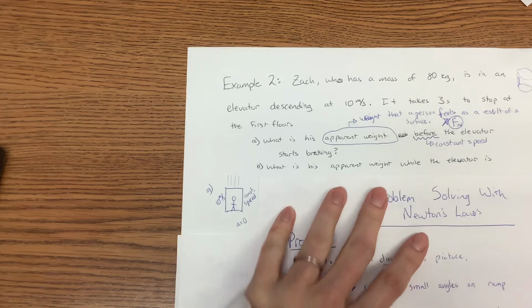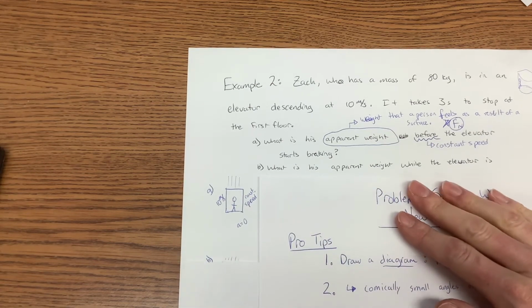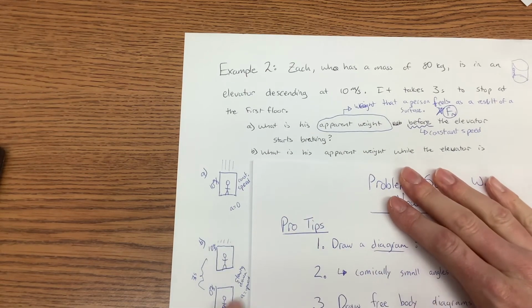See, I drew some whooshies there to show he's going down. For part B, though, he's slowing down. So I wrote that. He's slowing down. He was going fast. Now he's going 0. It took 3 seconds to happen, 10 to 0.